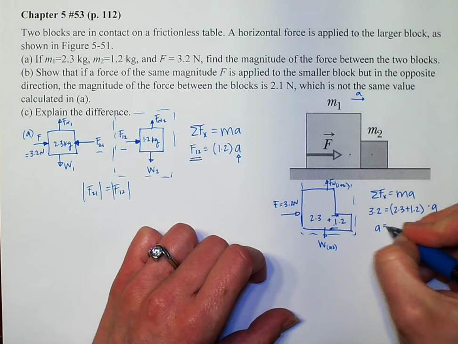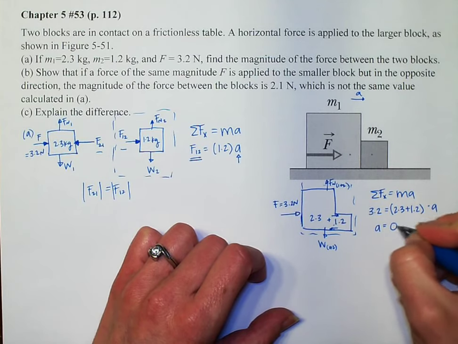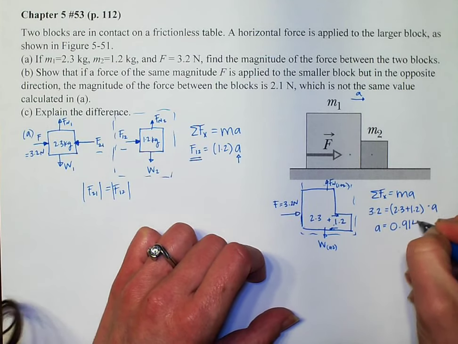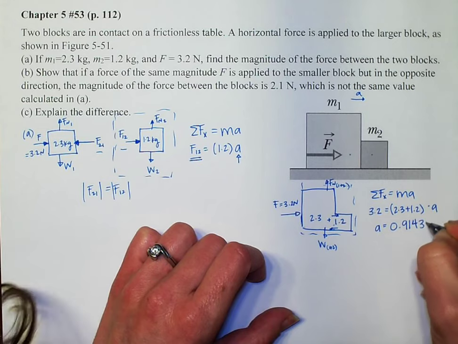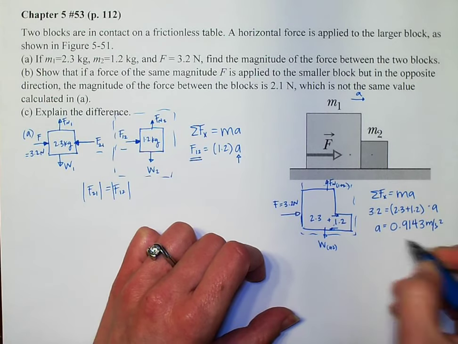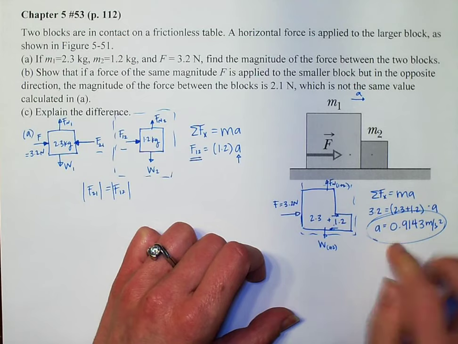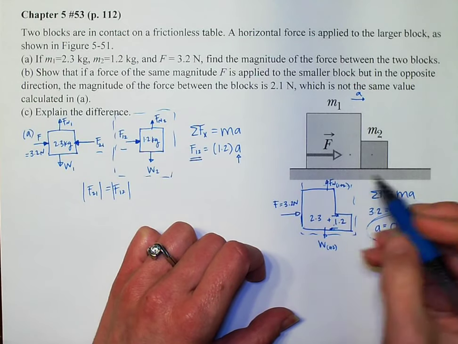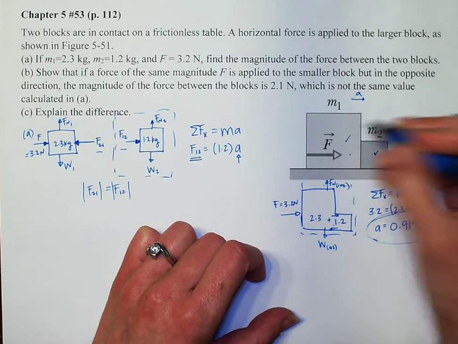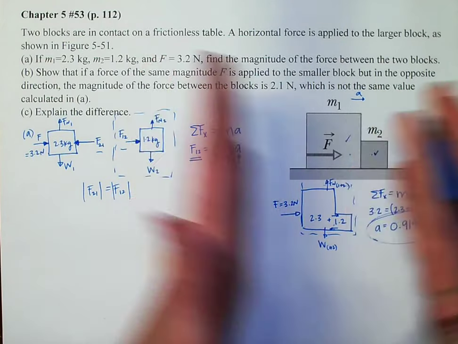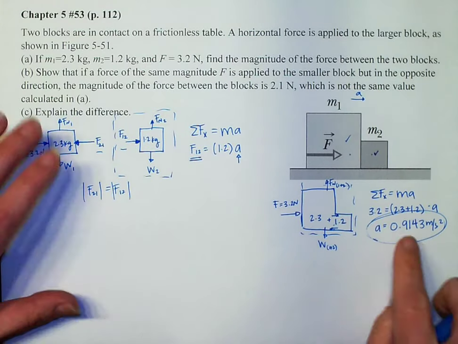So when I solve, I will find out that my acceleration is 0.9143 meters per second squared. Now this is the acceleration of the whole system, which means it's the acceleration of the little block, the acceleration of the big block, the acceleration of everything, because it's moving together as a unit.